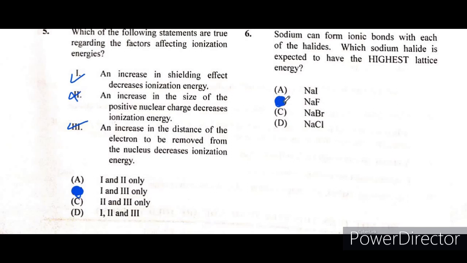I don't know if I should even mention this, but yes, let me say it. Okay, if they just existed here as diatomic molecules like F2, Cl2, Br2, I2, now this would have a greater chlorine, the chlorine molecule will have a greater bond energy as well as lattice energy than fluorine.